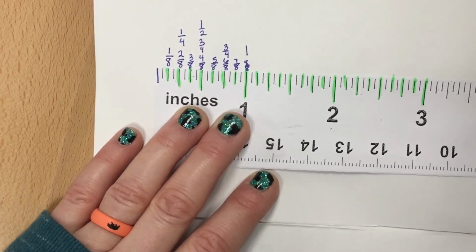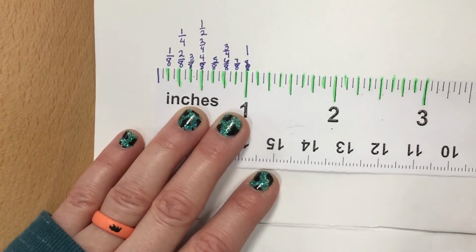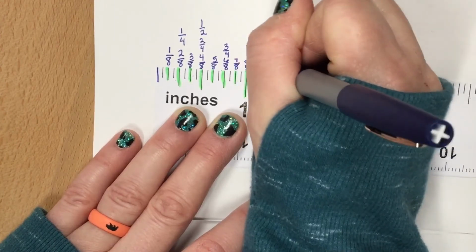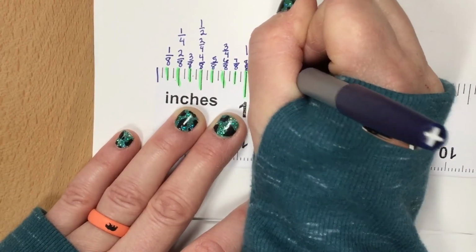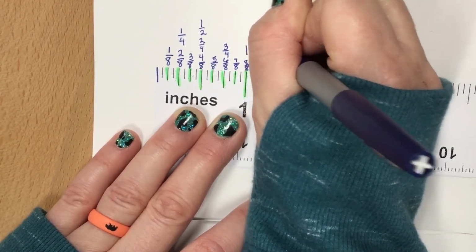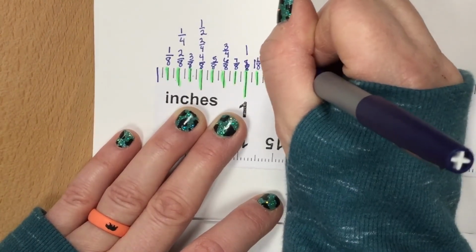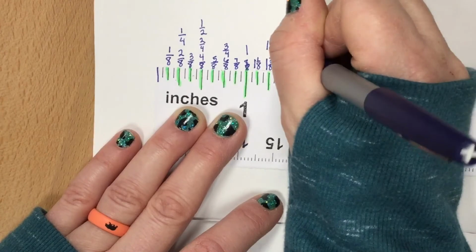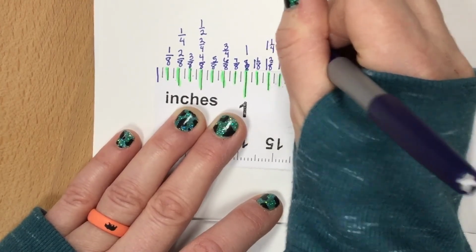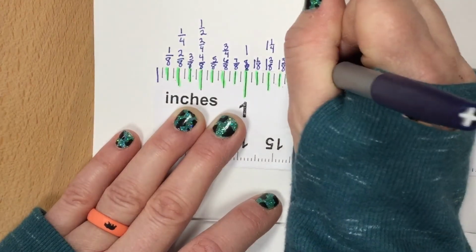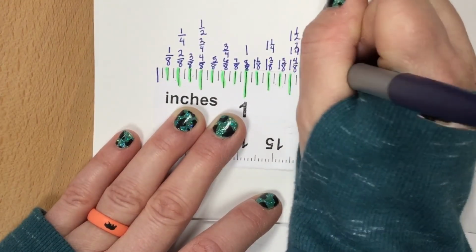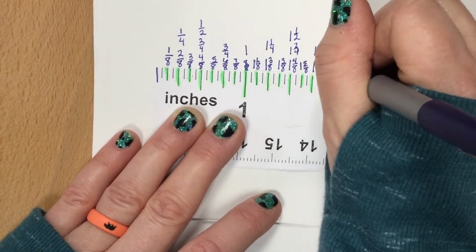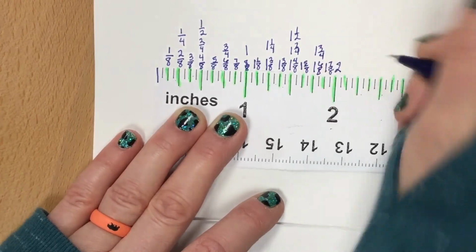Just like yesterday, when I get past my inch, then I have a big number out front. I have 1 and 1/8. I have 1 and 2/8, or 1 and 1/4. I have 1 and 3/8, 1 and 4/8, or 1 and 2/4, which also is the same as 1 1/2. 1 and 5/8, 1 and 6/8, which is the same as 1 and 3/4. 1 and 7/8, and I'm running out of space, and then I'm at 2.